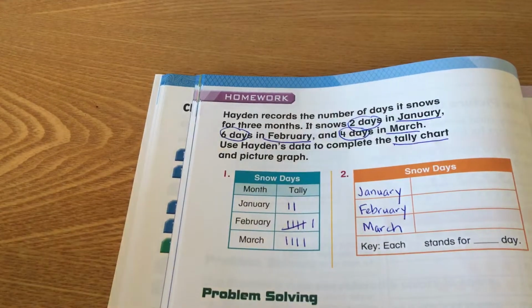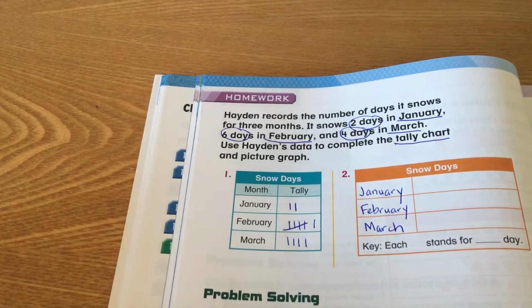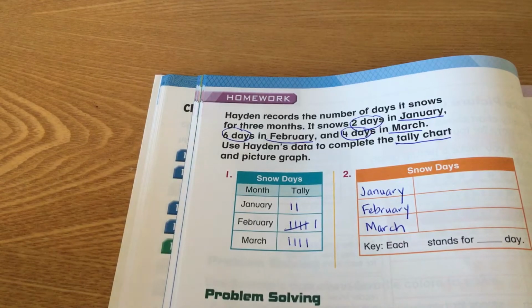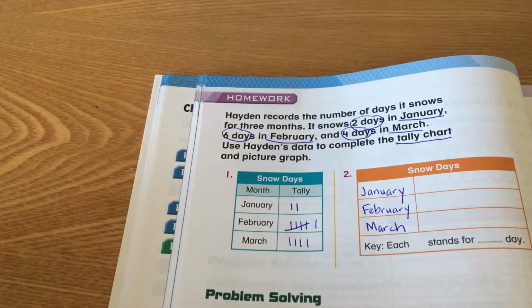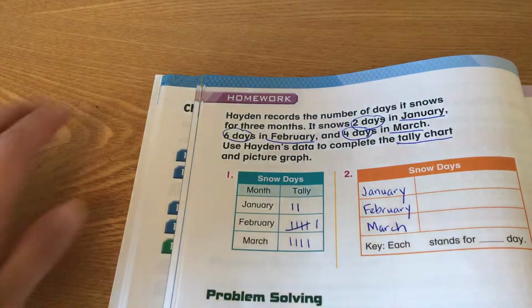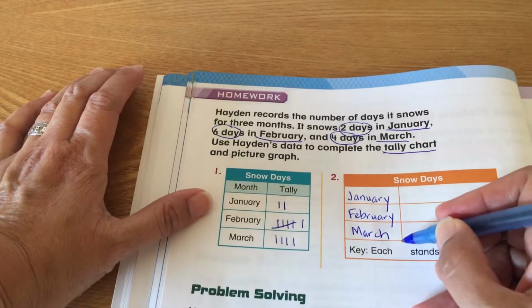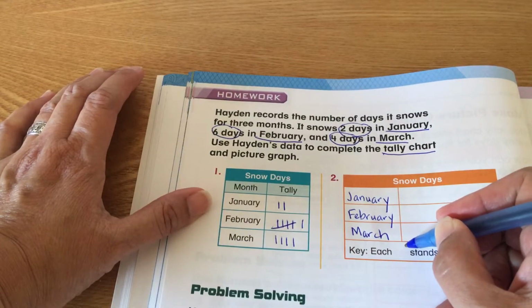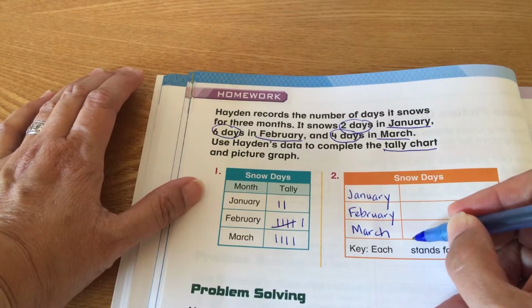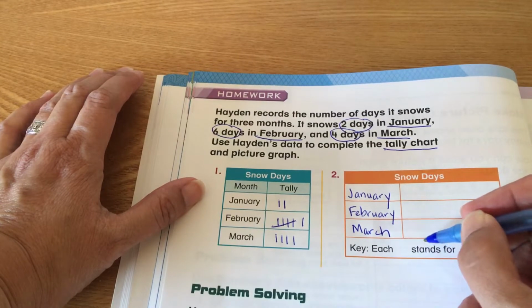Now, let's figure out a symbol for snow. Oh dear, well, it's really hard to draw a snowflake. I'm not sure. What should we put for snow? Well, I guess I'm going to go easy. You could choose something harder.